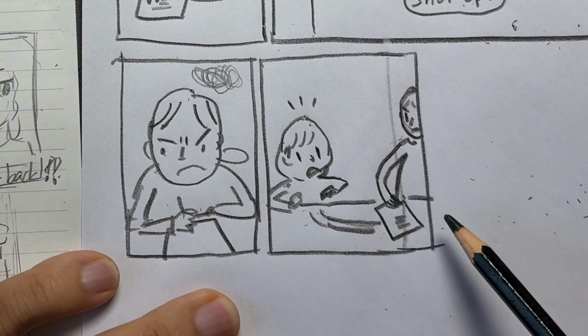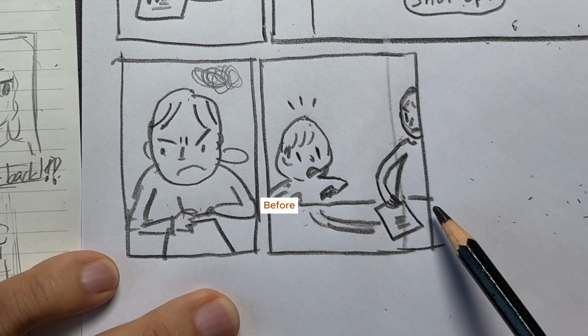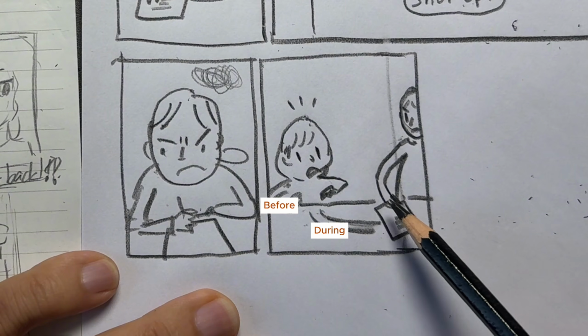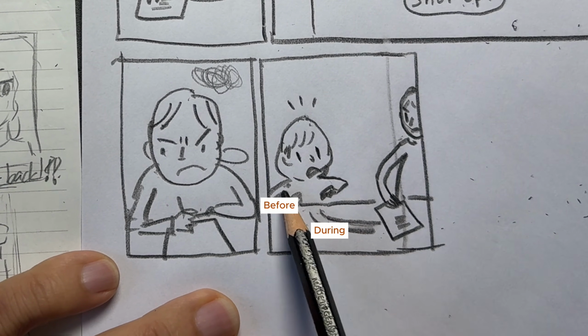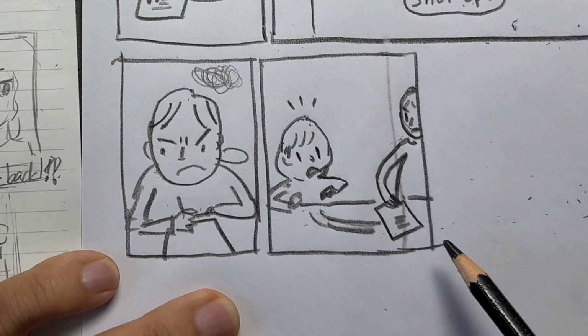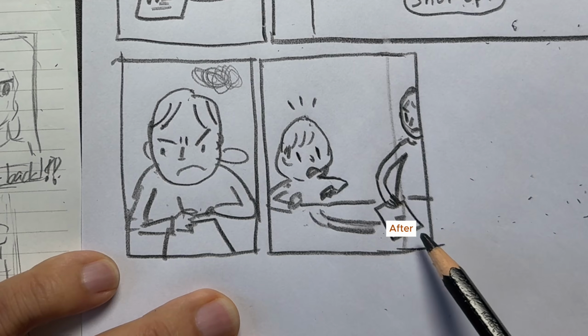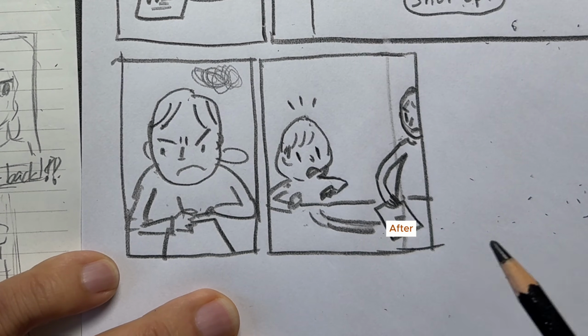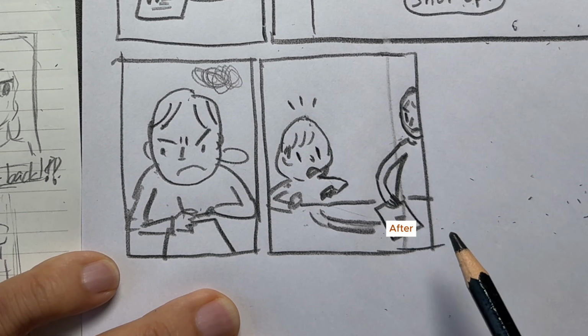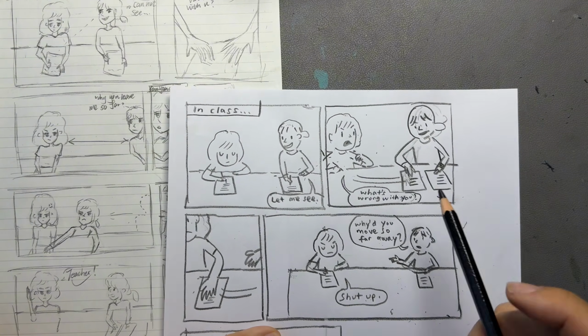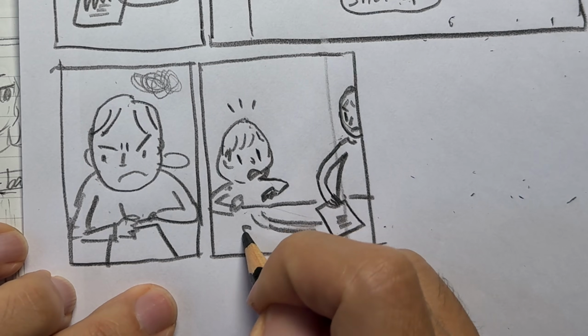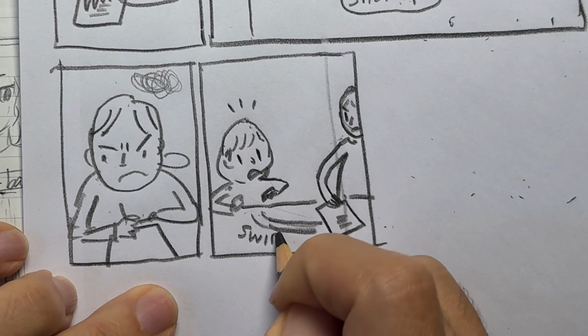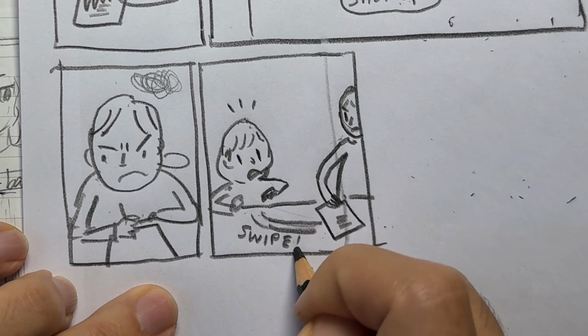So when there's an action scene, there's usually a before we do the action, during the action, and after the action. For me, I find that showing the after action tends to be more effective. Most of the time, I show the after action, just like this one. I can also use small little words or even sound effects.